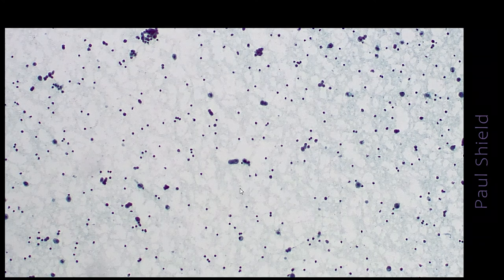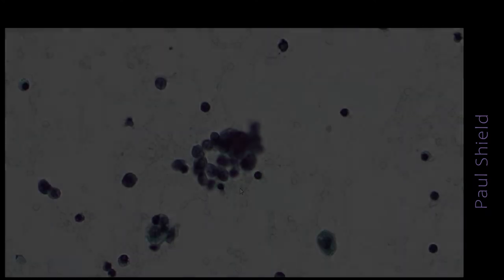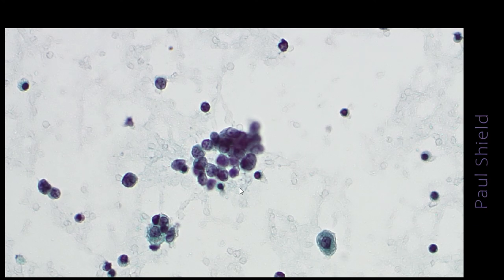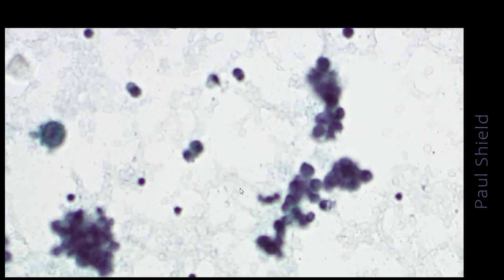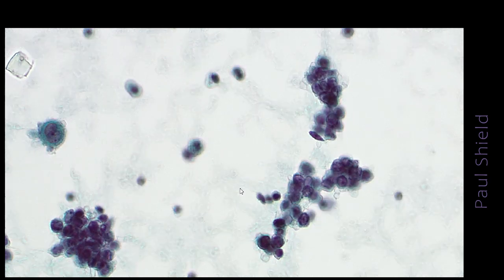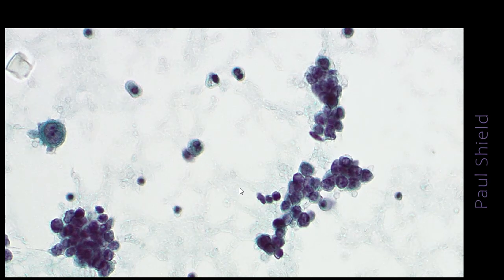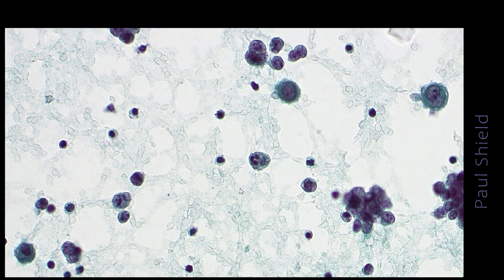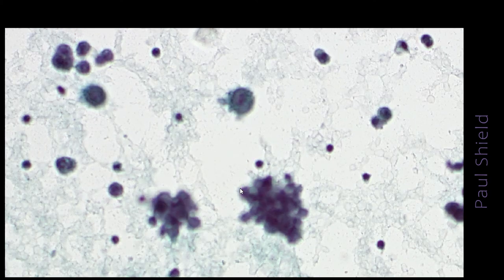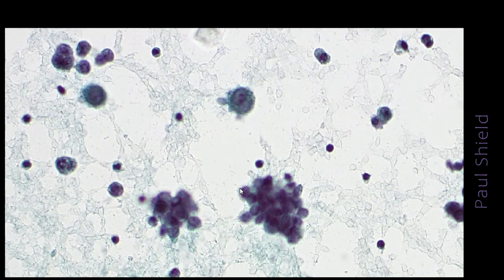This area of the smear is looking quite suspicious, so tight groups of nuclei again. They're a lot smaller on the pap stain. I think I can see some moulding of nuclei around each other. I certainly can't see nucleoli. There's a mesothelial cell there. And again, just a small amount of cytoplasm.